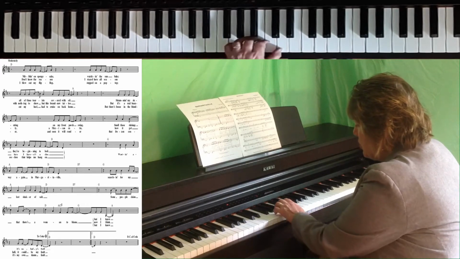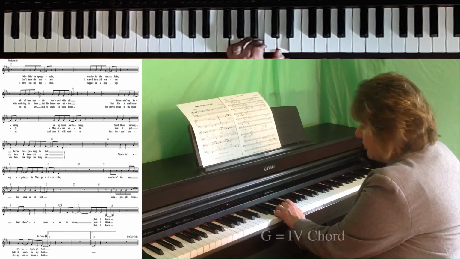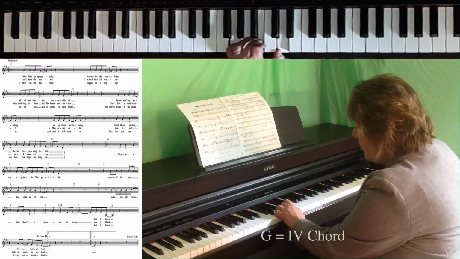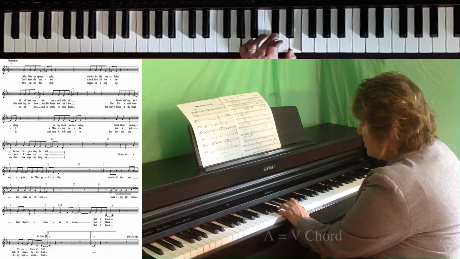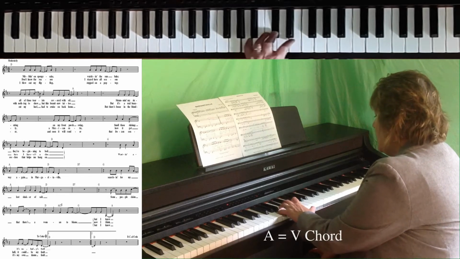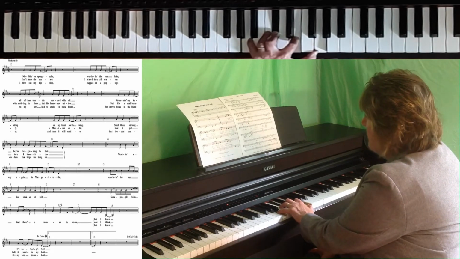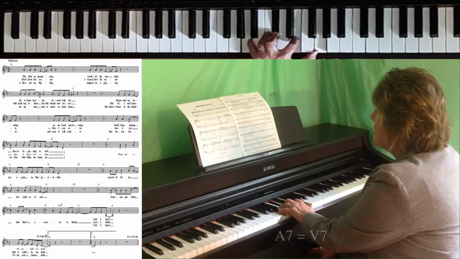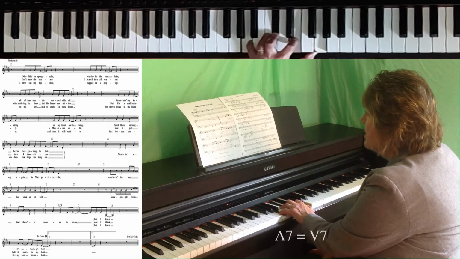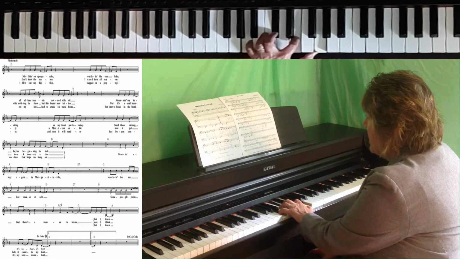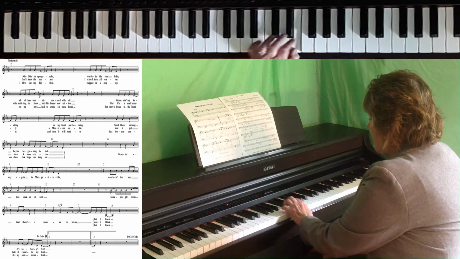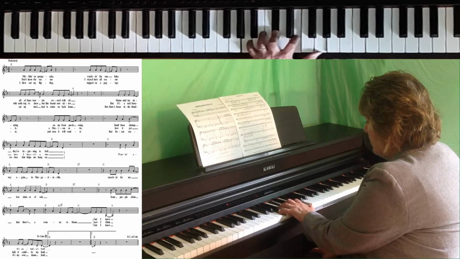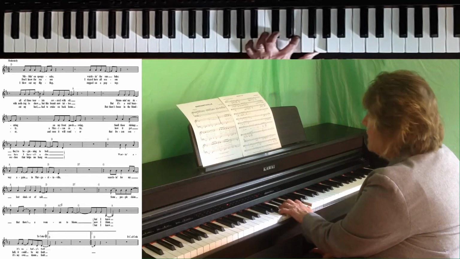The fourth note is a G, so the chord on the fourth note is the 4th chord, the G chord, and then the 5th chord, which is A. Often the 5th chord would be made into a 7th, and I do that quite often when I'm playing this. I'll go ahead and make that A an A7, adding the 7th: 1, 2, 3, 4, 5, 6, 7, the 7th interval to this chord, making it an A7.